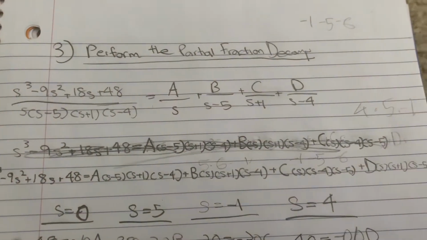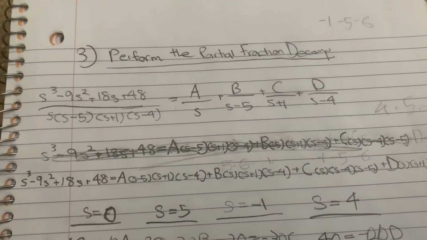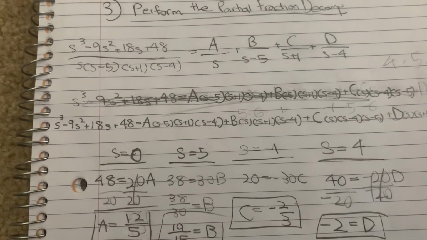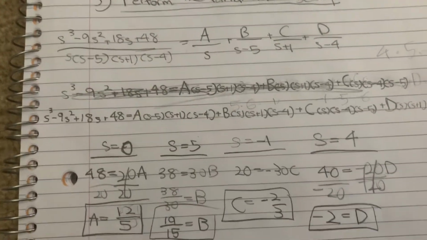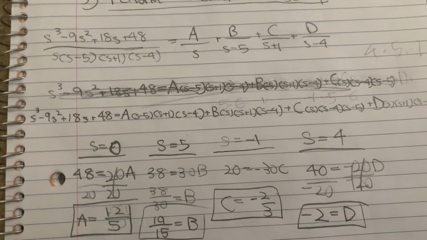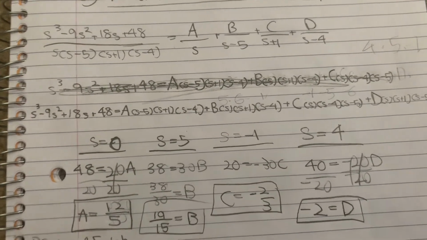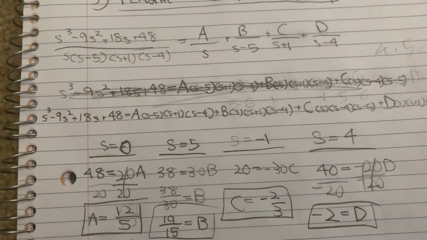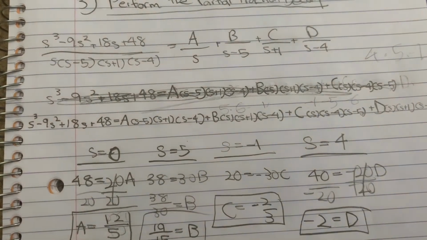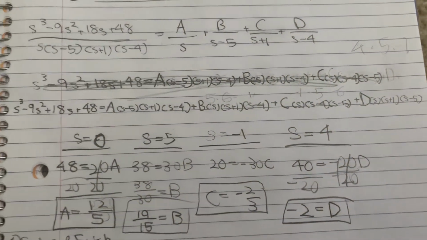Now, as you can probably tell, for certain values of s, we can solve for our constants a, b, c, and d. So for s equals 0, we get a is equal to 12/5. For s equals 5, you get 19 over 15 is equal to b. For s equal to negative 1, you get c is equal to negative 2/3, and for s equal to 4, you get negative 2d.